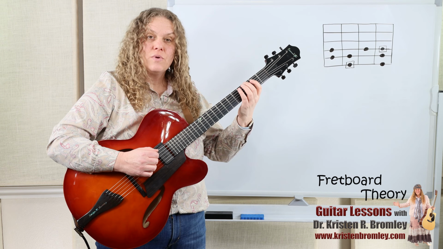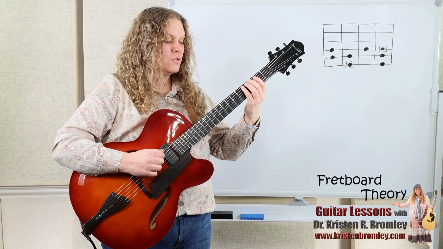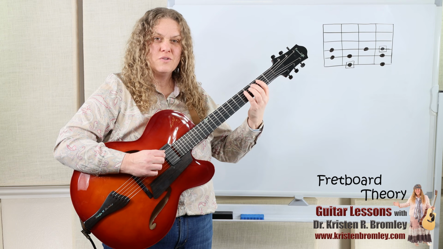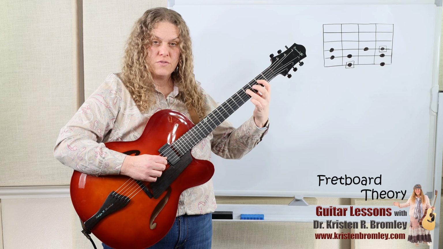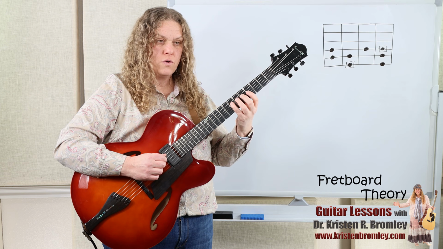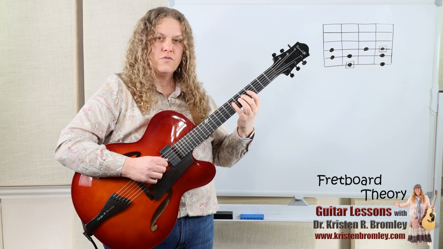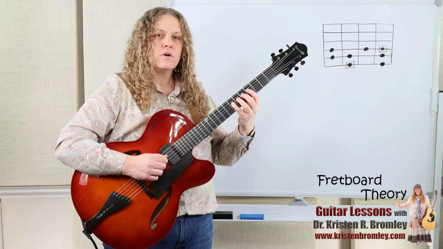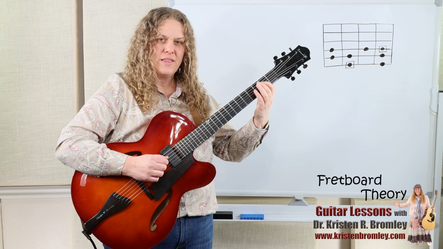I find an easy way to shift between these two forms is to go 2, 4, 1, 2, 4, 1, 3, and then shift up for 2, 4. So 1, 3, 2, 4. Coming back down, 4, 2, and then shift down for 3, 1. That's how I do that.